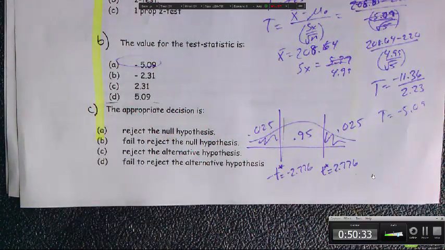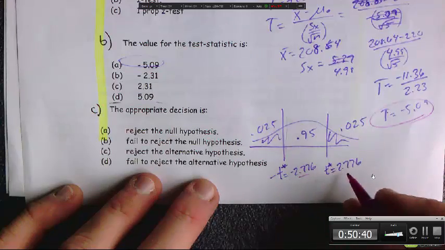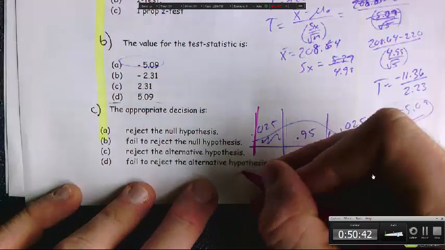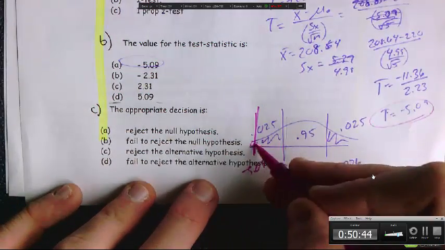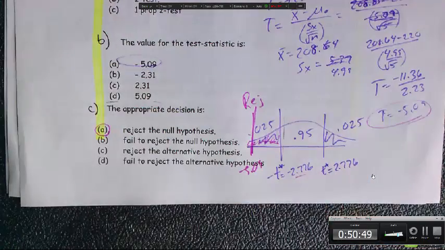And then we ask ourselves, based on that t-critical, where does our test statistic happen? If this is negative 2.776 to 2.776, negative 5.09 is over here, and the shaded regions are your rejection regions. So we're going to reject the null hypothesis.